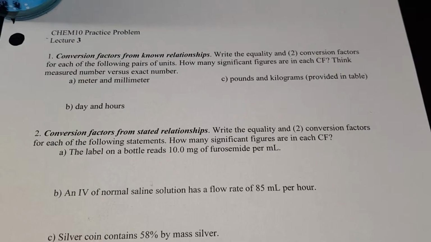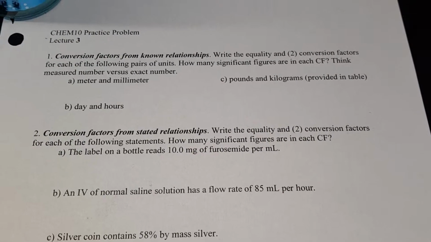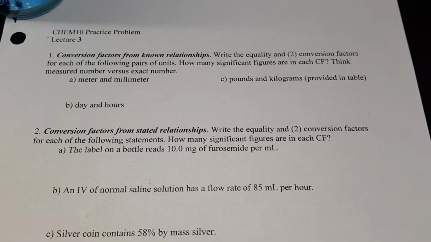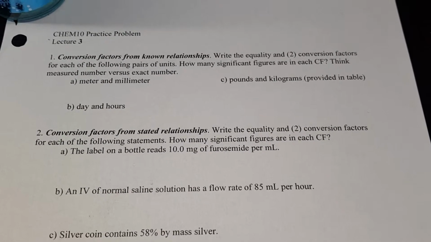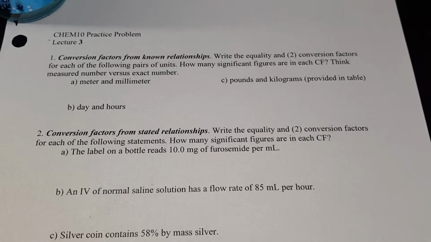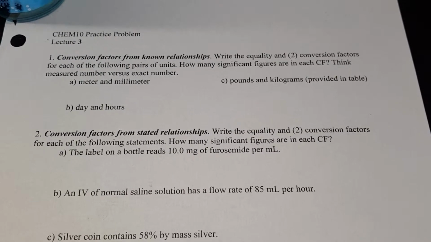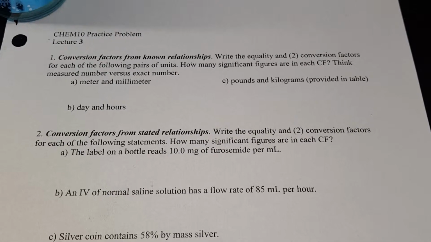We'll be doing chapter 2 on chemistry and measurements. We start with number 1, which says: write the equality and 2 conversion factors for each of the following pairs of units. How many sig figs are in each conversion factor? Think measured number versus exact number.